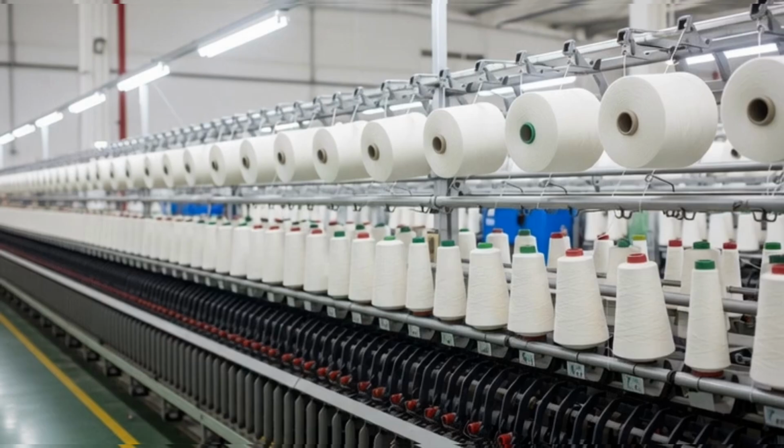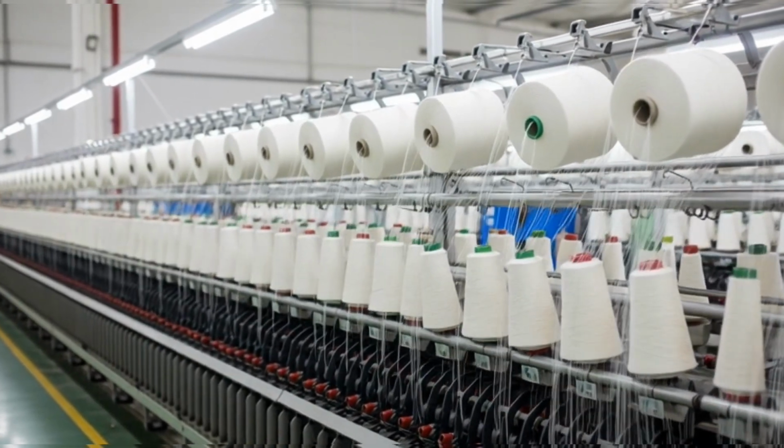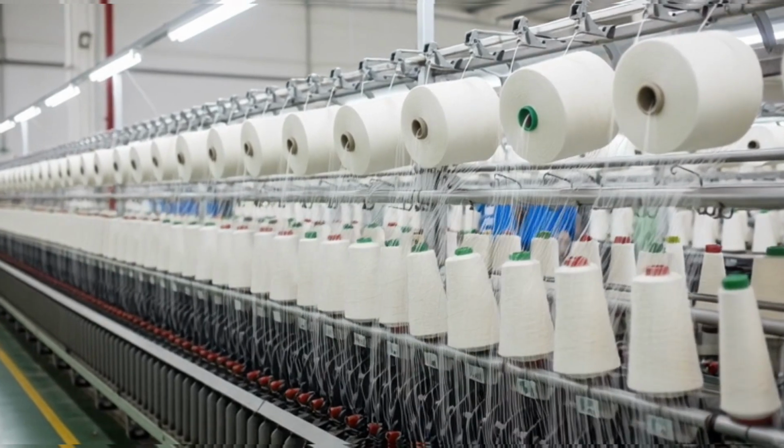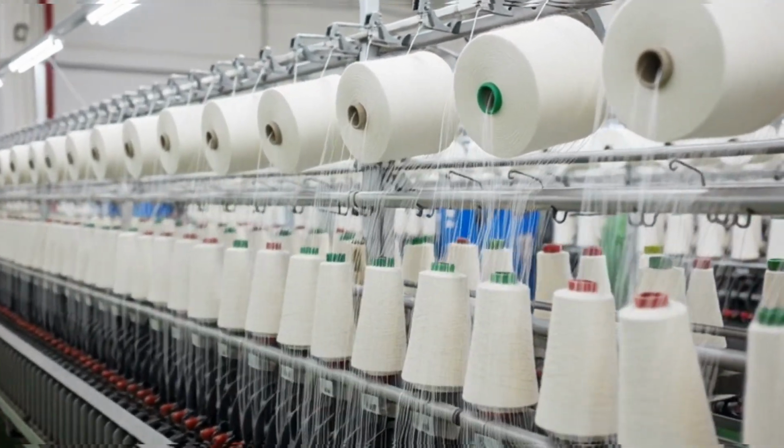Yarn preparation. The process begins with yarn preparation. Fibers such as cotton or polyester are spun into yarn and wound onto cones. These cones are placed on creels, ready to feed the knitting machine.